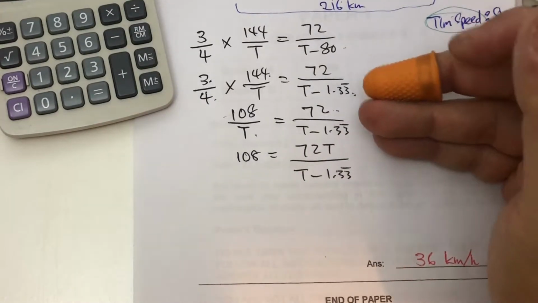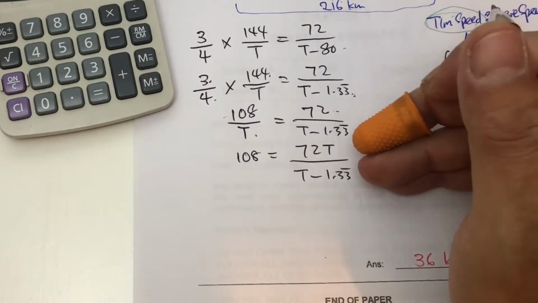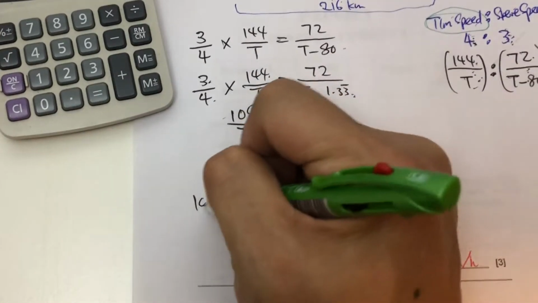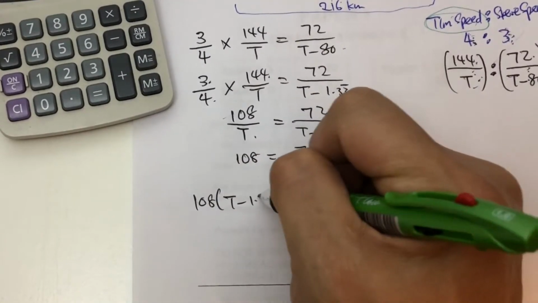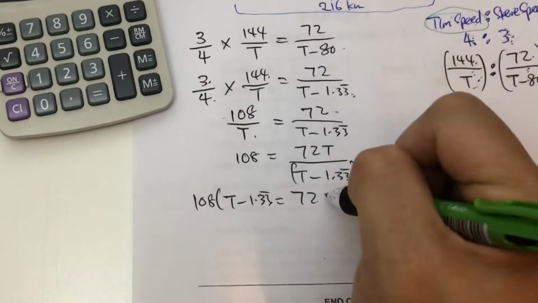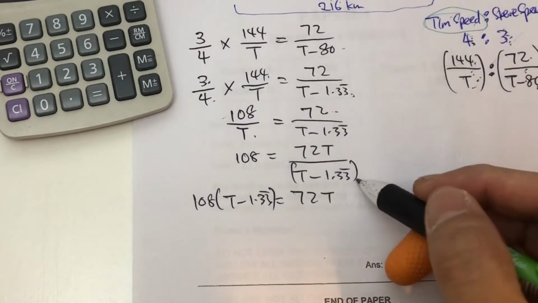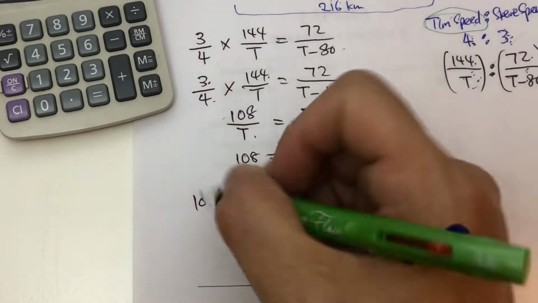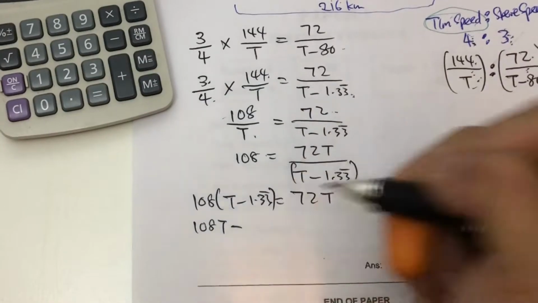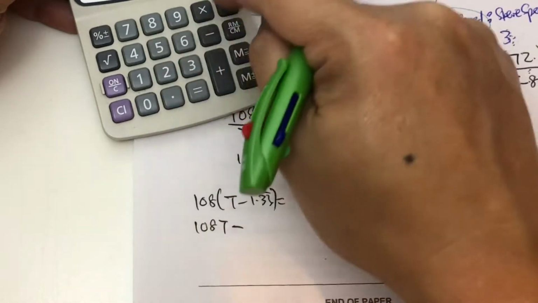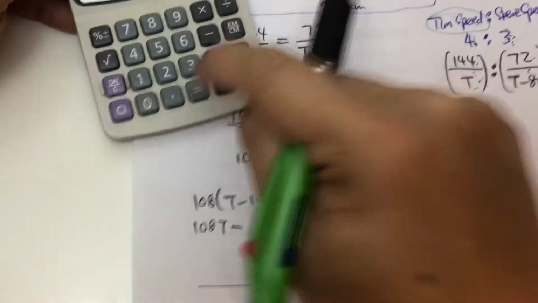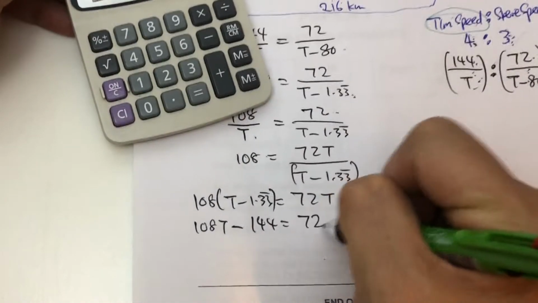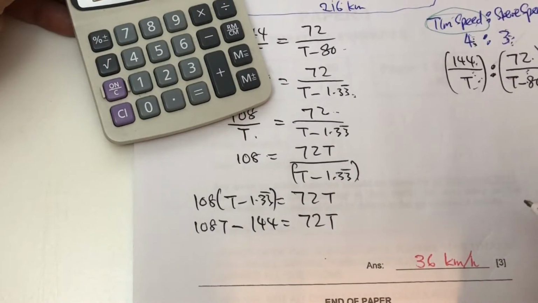I'm taking really small steps because I don't want to make a careless mistake. Multiply both sides by this bottom expression here. So 108 times (t minus 1.33) equals 72t. I've just brought the brackets up here, multiplying both sides by that expression in brackets. 108t minus 108 times 1.33 recurring, which is 144, equals 72t.